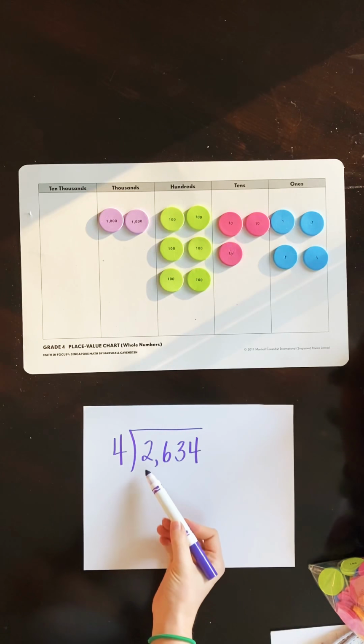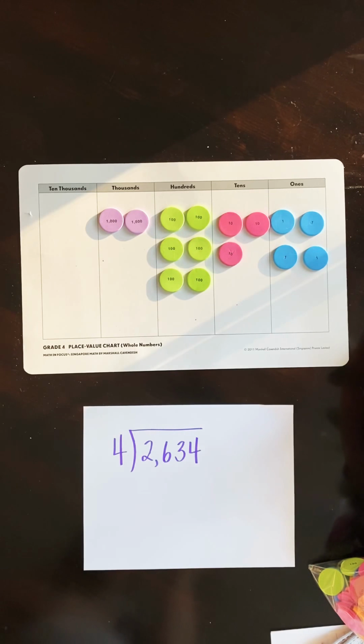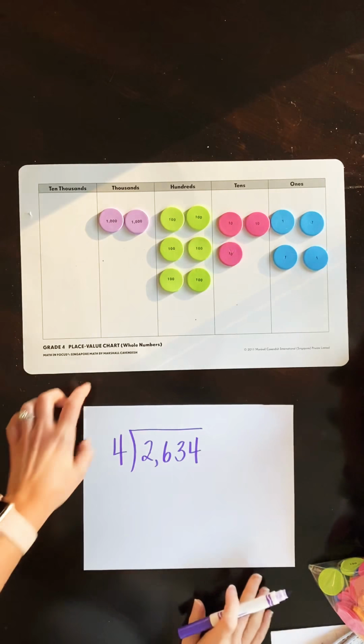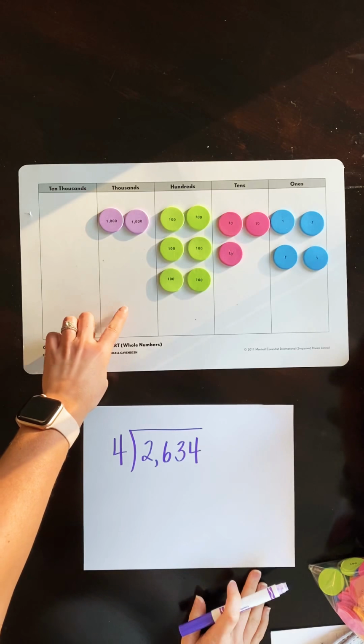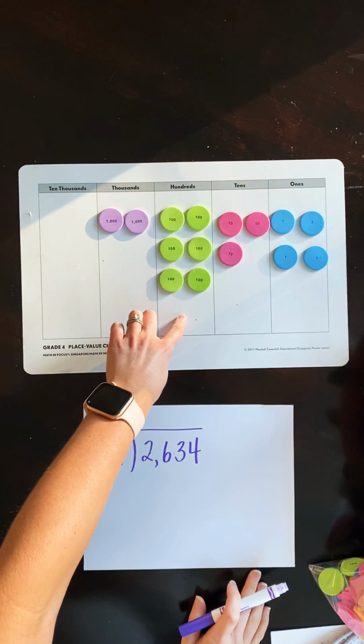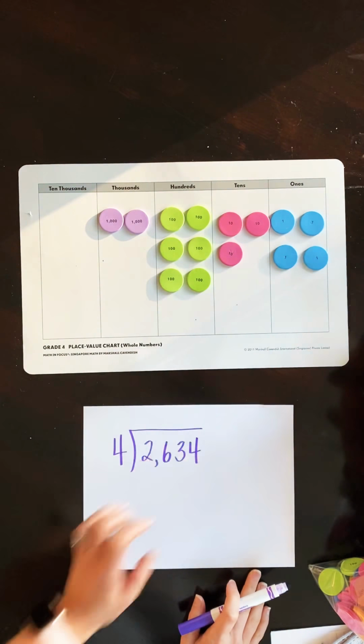So I'm going to think, if I have 2,634 Skittles and I need to put them into 4 different bags, I'm wanting to use long division to figure out how many Skittles would be in each bag. So I've set up my place value chart and I have 2 thousands, 6 hundreds, 3 tens, and 4 ones.